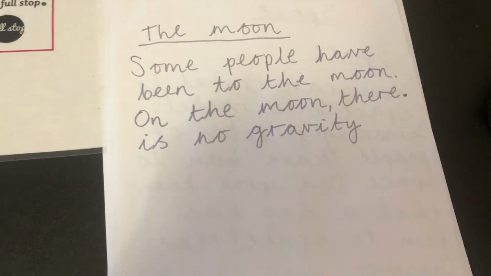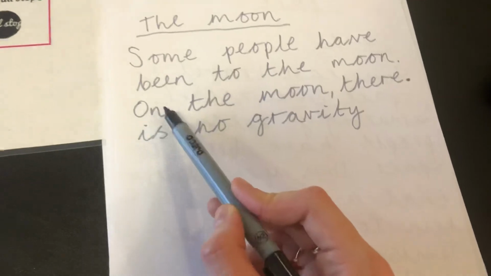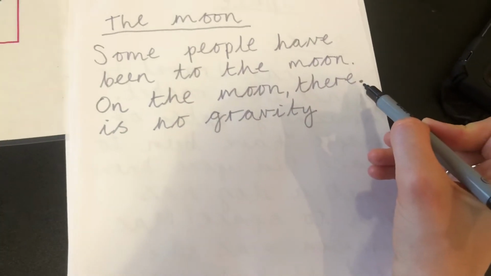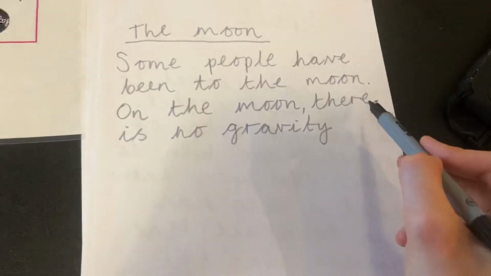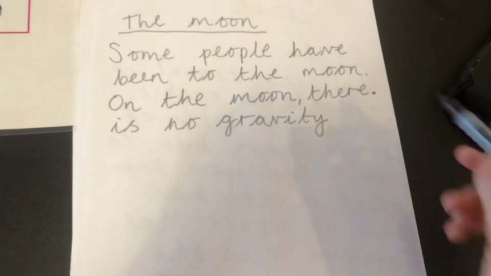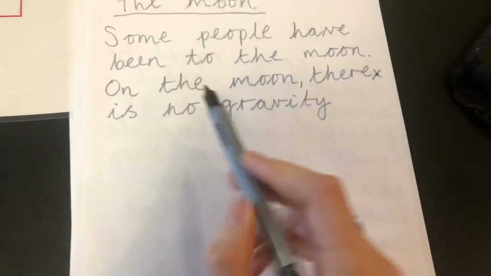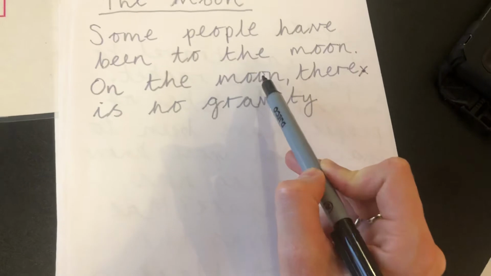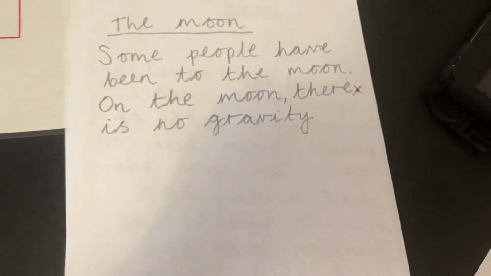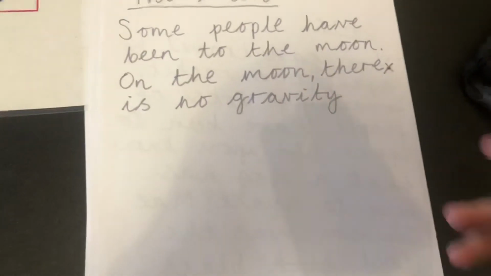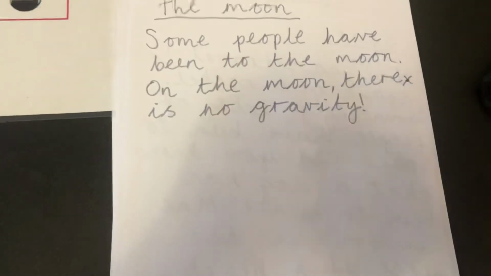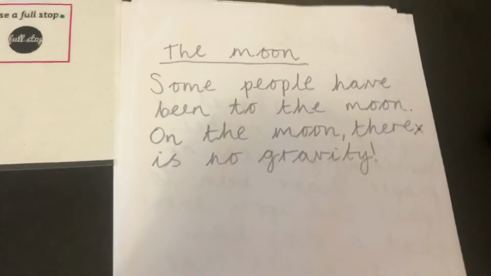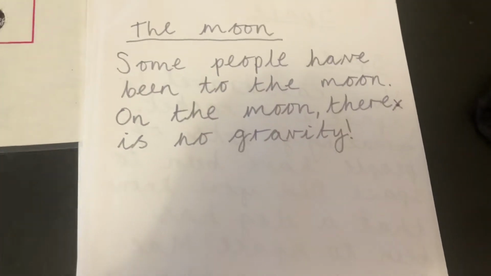I think I've made a mistake. I think I've done a full stop in the wrong place because that's not the end of my sentence, that's just the end of a line. So cross that out, that's not right. On the moon, there is no gravity. Well, that's quite an exciting fact, so I think I'm going to do an exclamation mark. On the moon, there is no gravity!